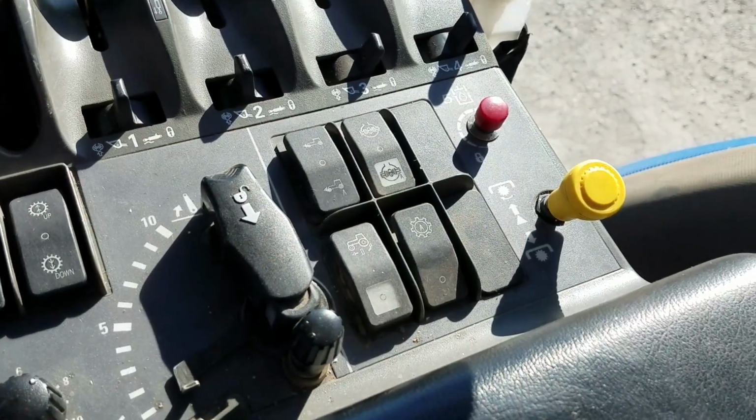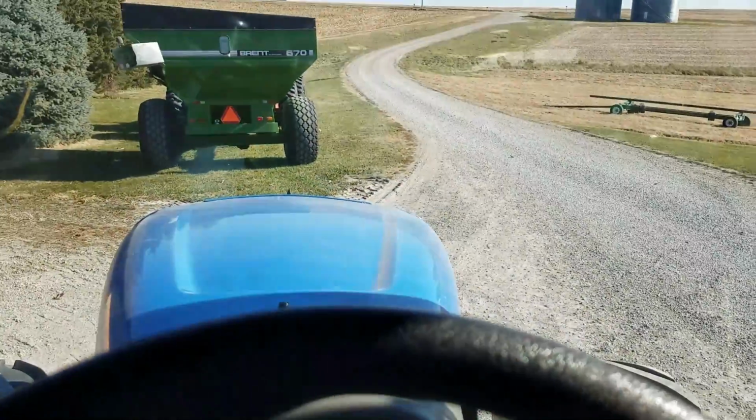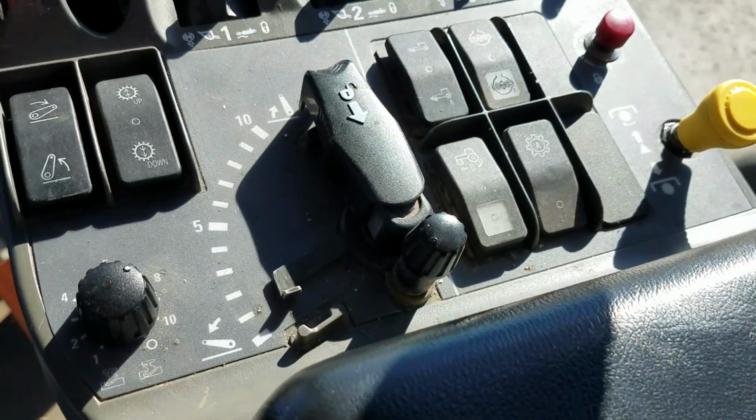this all back together. Switch, everything's good. We are headed to the field. Hopefully everything works okay.